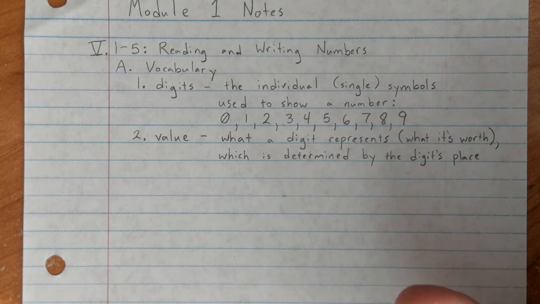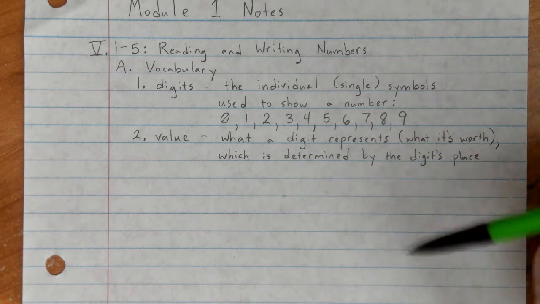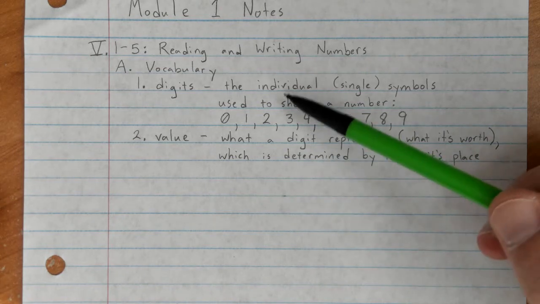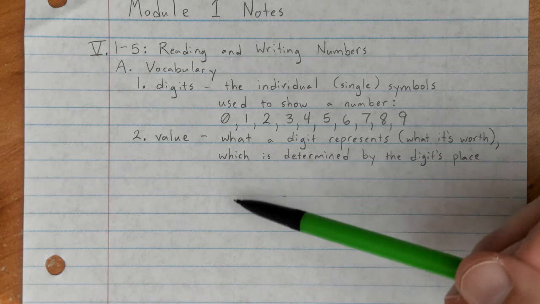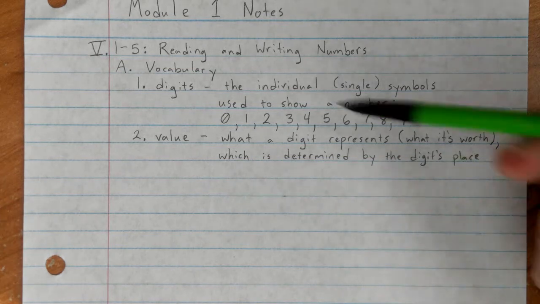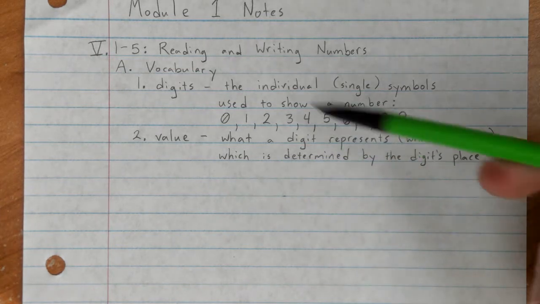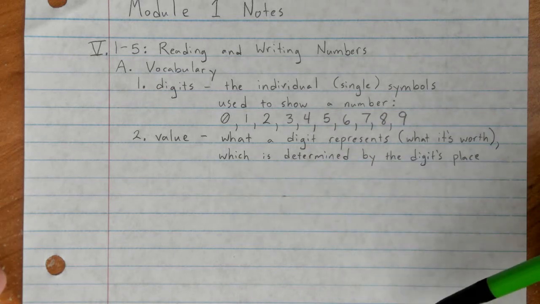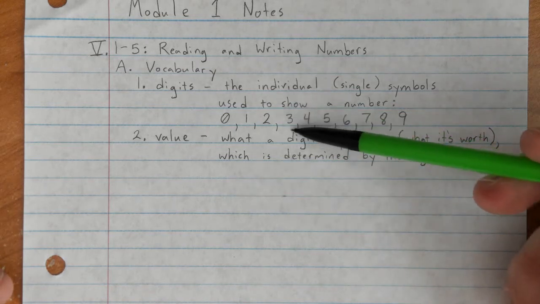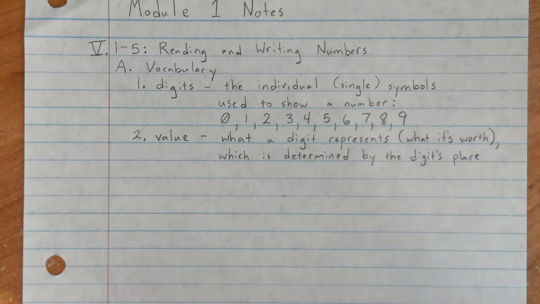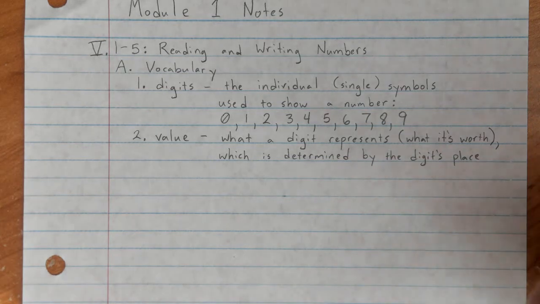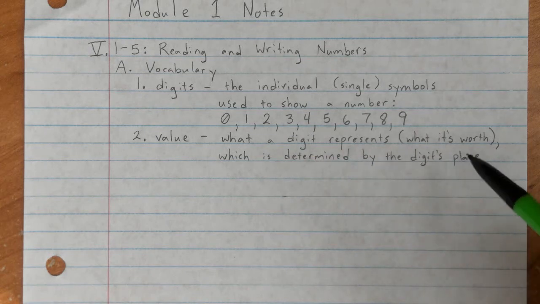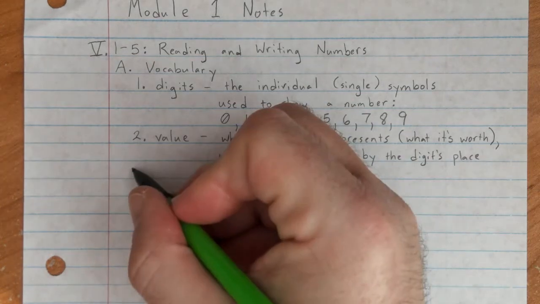Maybe a more concrete way to think about it is money. If I have 3 $1 bills and you have 3 $100 bills, we both have the same number of bills, but your 300s are worth a lot more than my 3 ones. So even though we both have the same digit to show our number of bills, the value is different because of the type of bill you have. In a number, place will determine value.